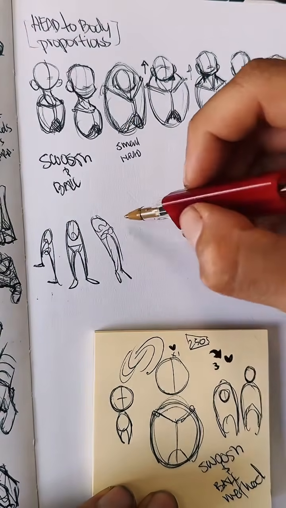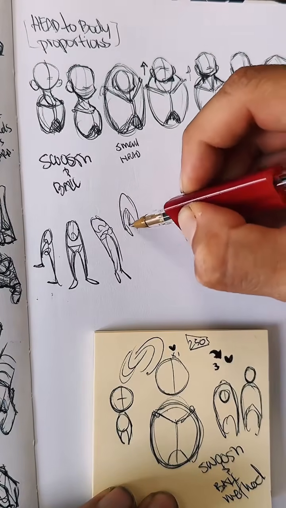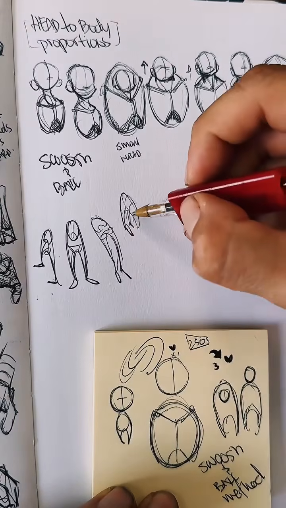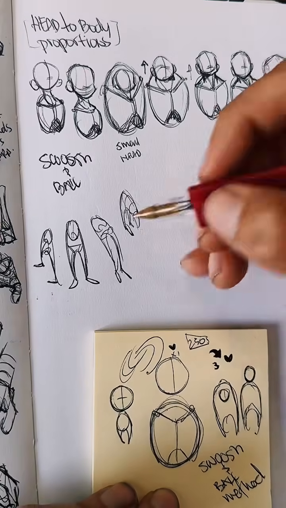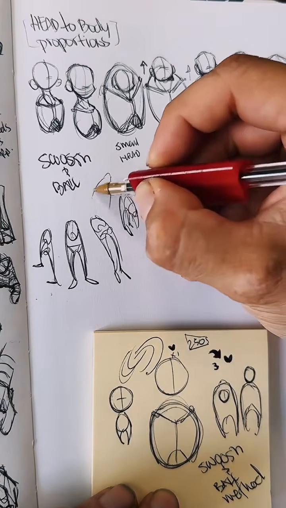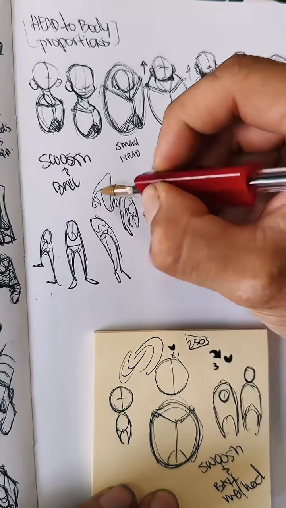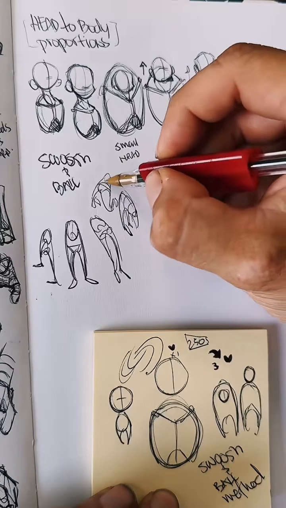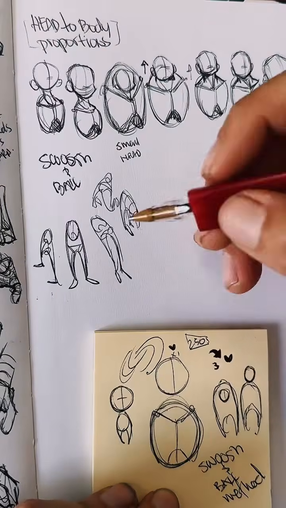So our bodies are going to be swooshes. You're going to change the swoosh to be different shapes, different angles, different proportions, and that is how you're going to get used to drawing bodies in different ways. You can change the swoosh to be more detailed, less detailed, but in the end, it's a really easy way to map out a body system.